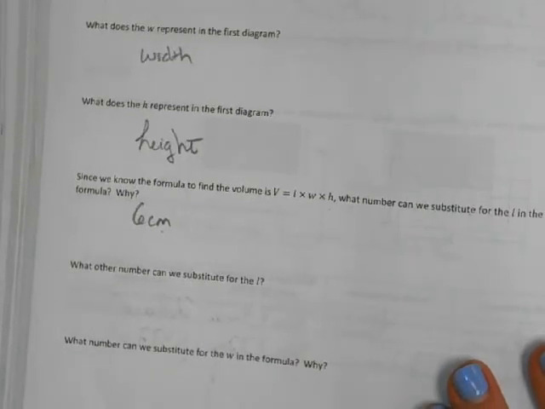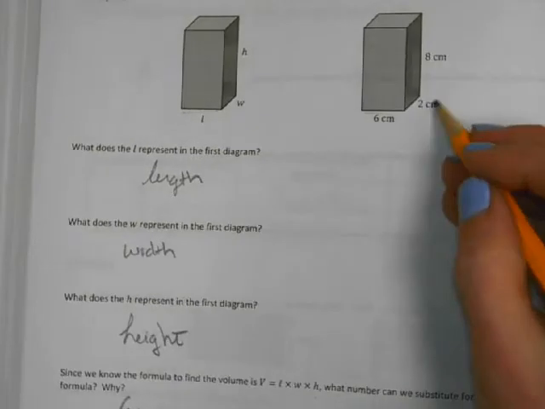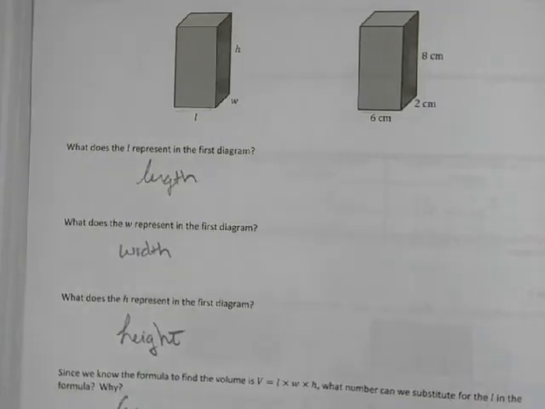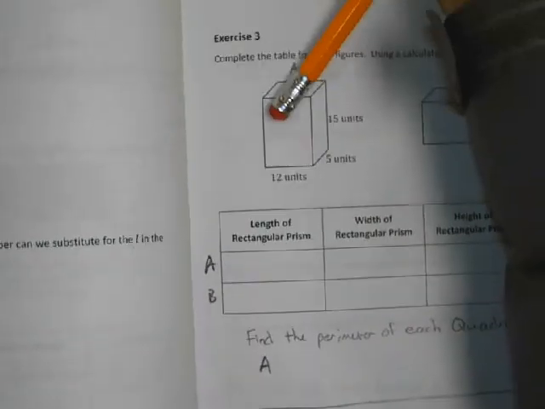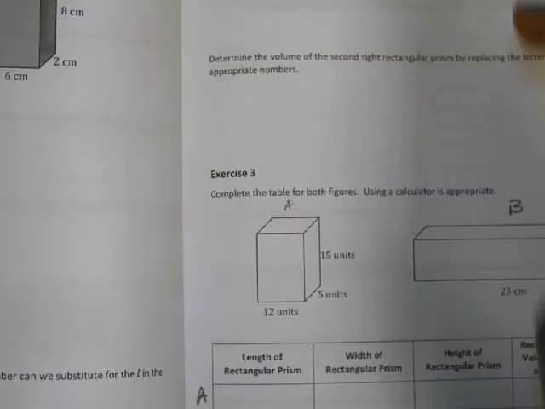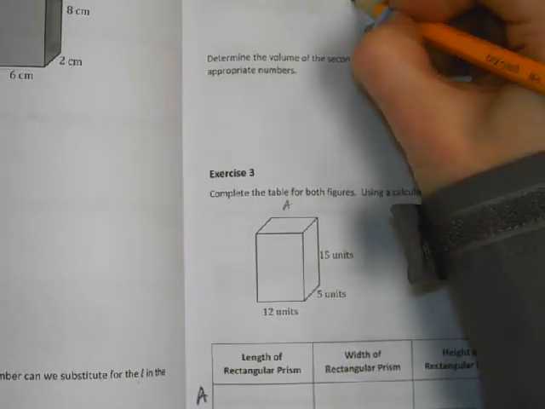The next one, it says, what other number can we substitute for the L? Well, we wouldn't really substitute any other number for the L because the length is always that front piece of it. Now, the last question, it says, what can you substitute for the width? And the width would be 2 centimeters. And then if you go here to the very last question, so I wrote in 6 centimeters and 2 centimeters. And then it says determine the volume. Oh, the one at the top asks you for the height. And the height of this one is 8 centimeters.